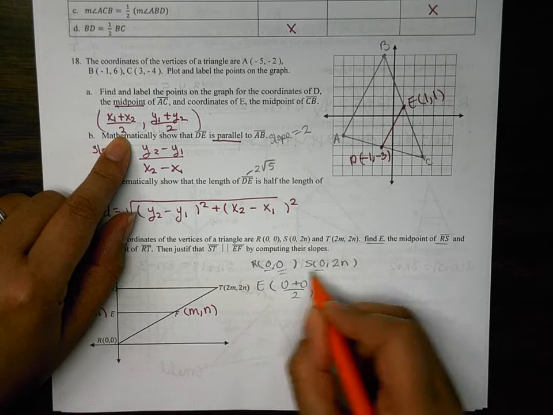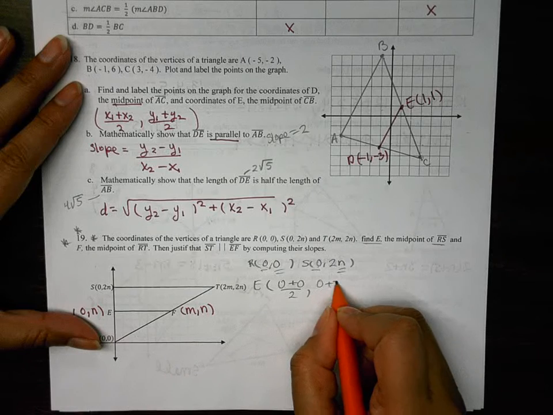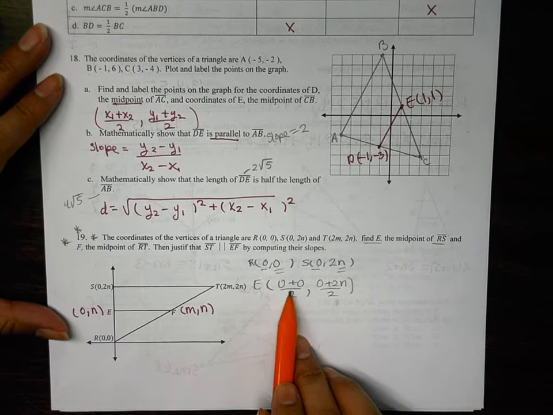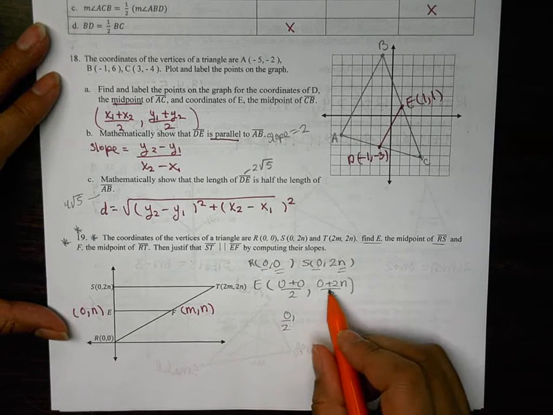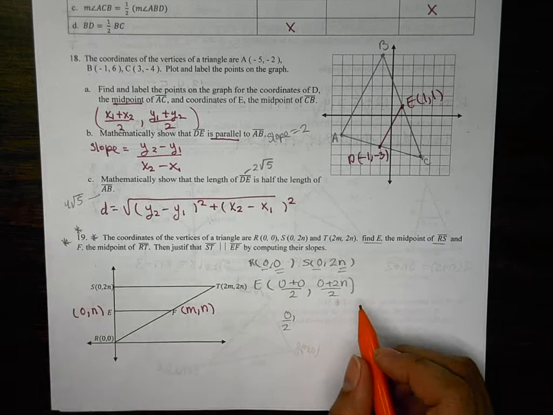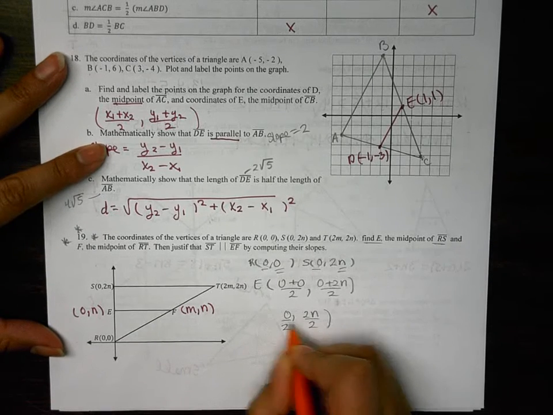And then what do we do with the Y values? Do we do the same thing? Add them together? 0 plus 2n divided by 2. What's 0 plus 0? Over 2. What's 0 plus 2n? Please turn around and stop the talking. 0 plus 2n is what? 2n divided by 2.